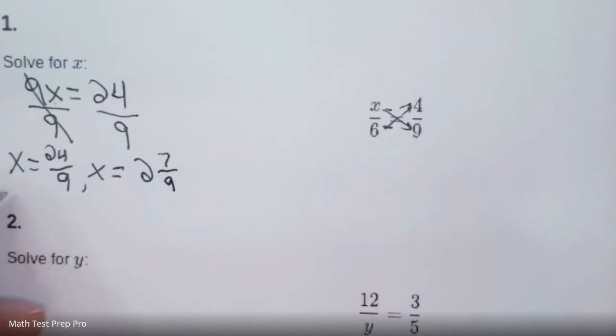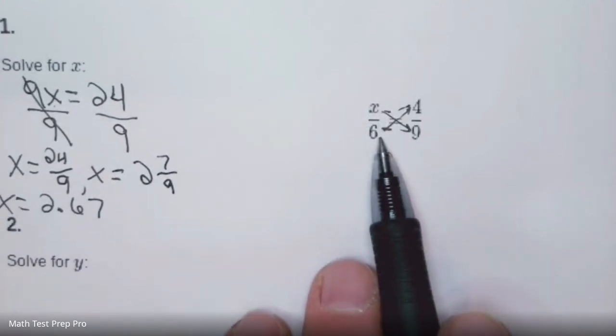Now, if you want to know the decimal form, x equals 24 divided by 9. Let me use my calculator. x equals 2.67. Now, if we check it, I'm going to plug in 2.67 there and divide it.